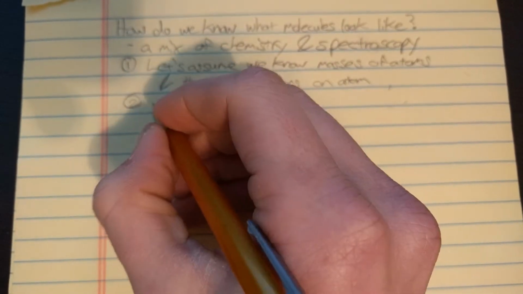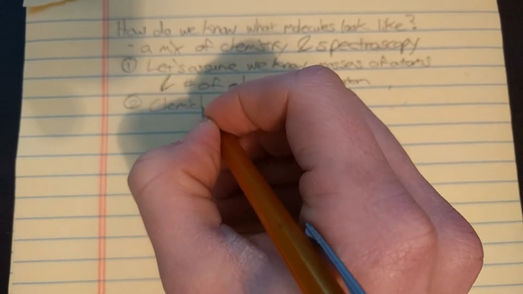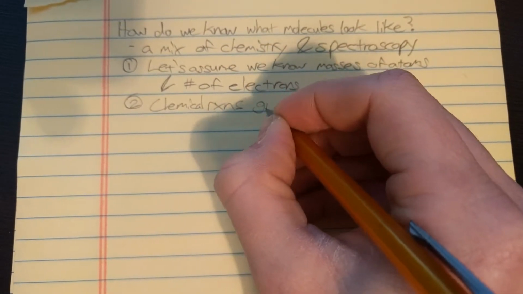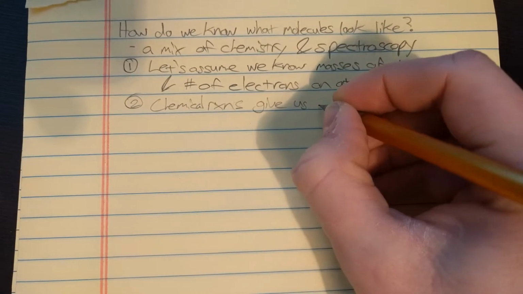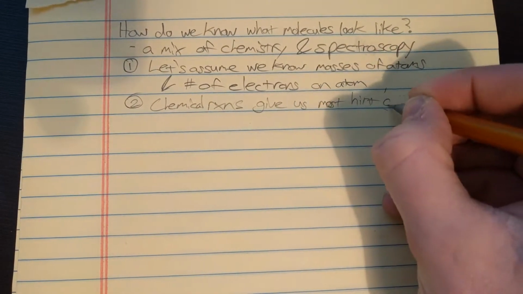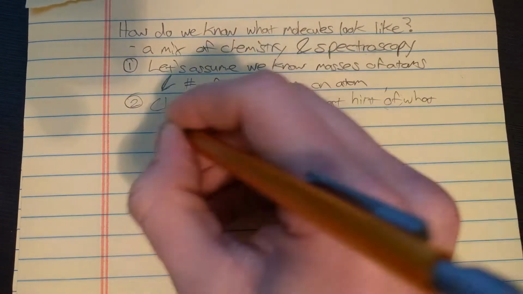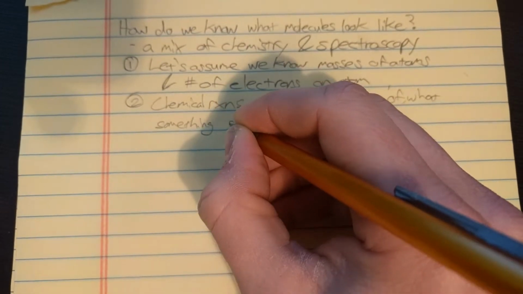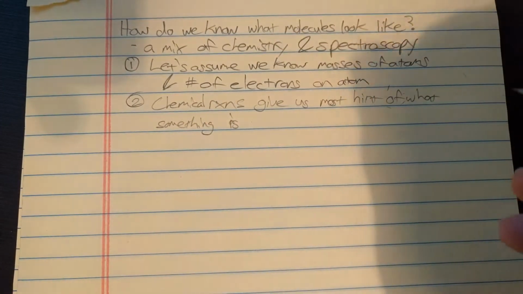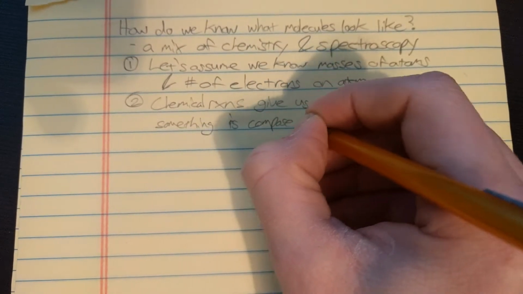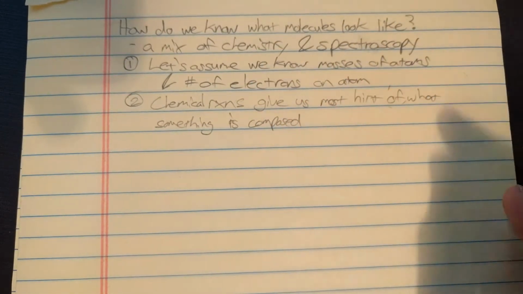And I already said, chemical reactions give us the most hints. So they give us hints of what something is composed of, or the atoms that thing is composed of.